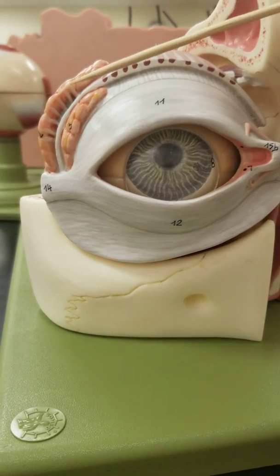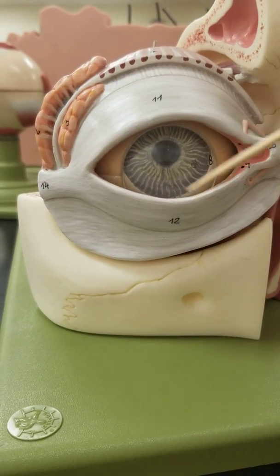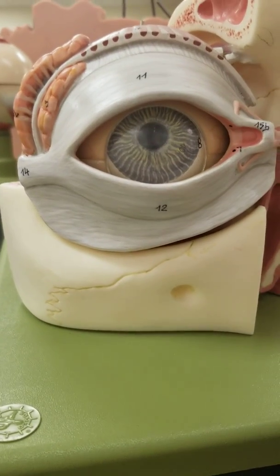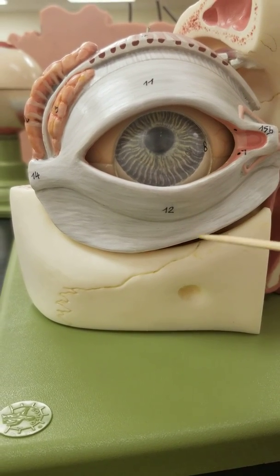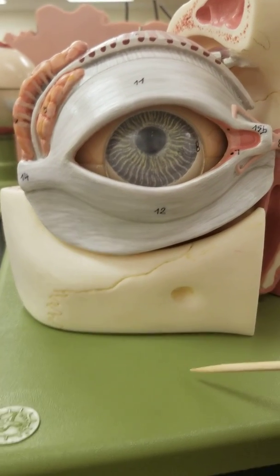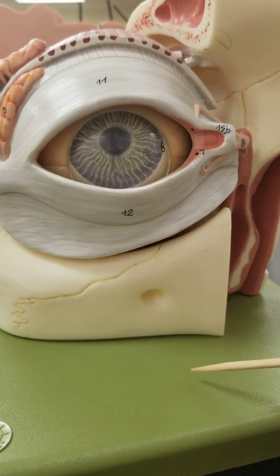So when we begin to cry and begin to produce way more tears than normal, our drain can't keep up. And so the tears spill out over the surface of the lower lid and come down our face. Now, there are two drains. You might not even realize that.